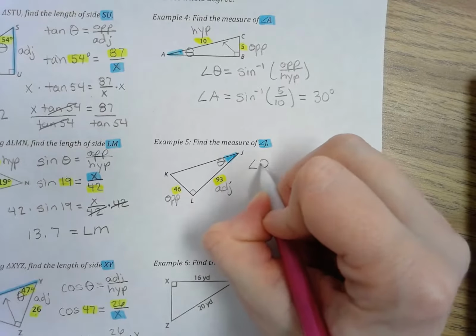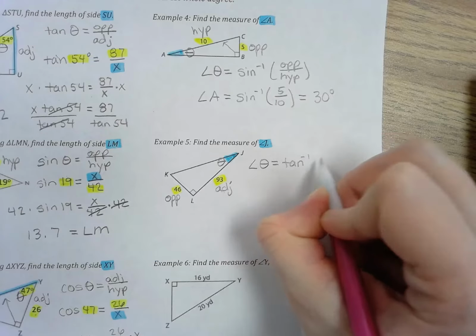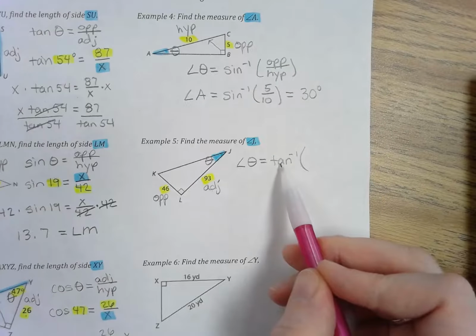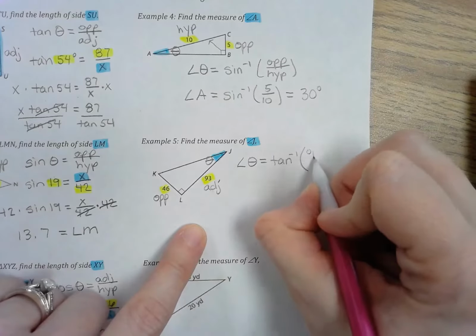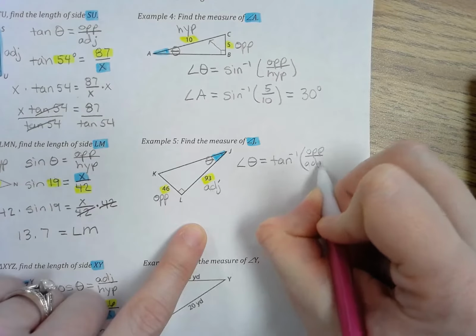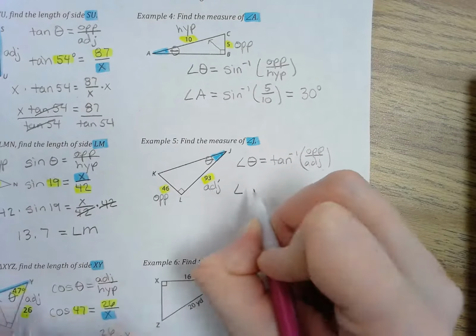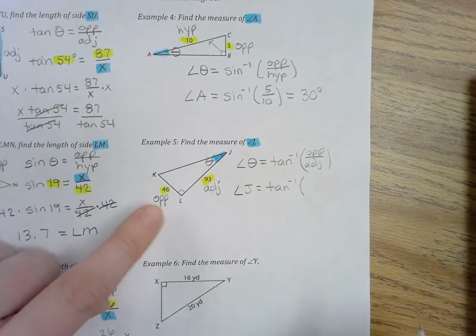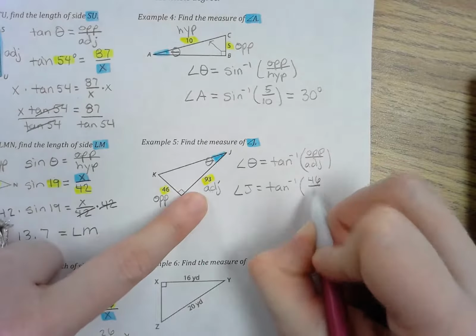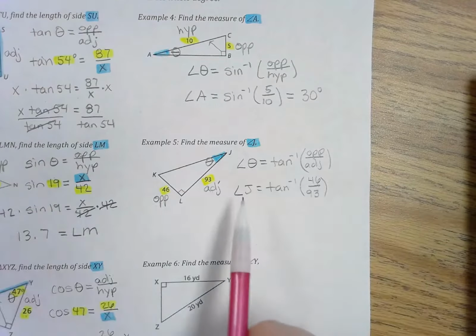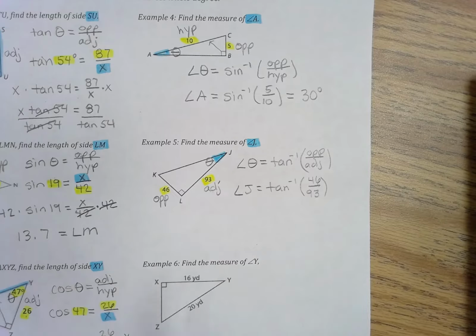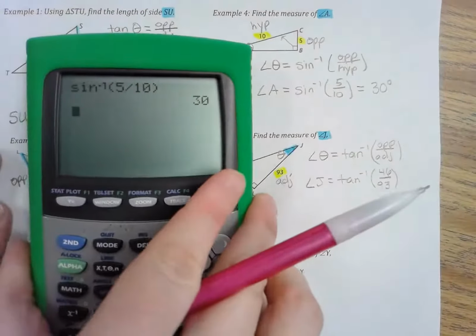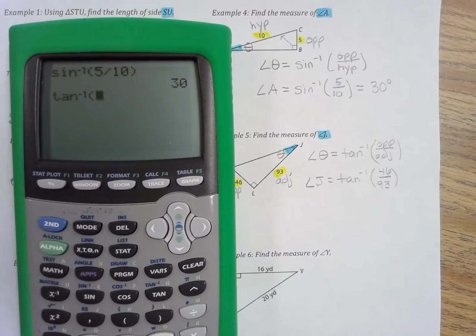Remember, when you're solving for an angle, you actually use the inverse of the function. So inverse tangent is opposite over adjacent. So our angle J that we're trying to solve for is inverse tangent, and plug in your opposite and adjacent, 46 over 93. Once you have what you need to solve for by itself, so in these inverse functions, they will already be by themselves, you're ready to go straight to the calculator. So inverse tangent, so second tangent of 46 over 93.